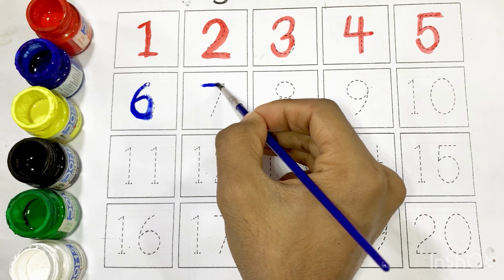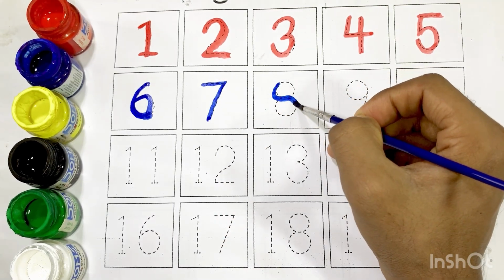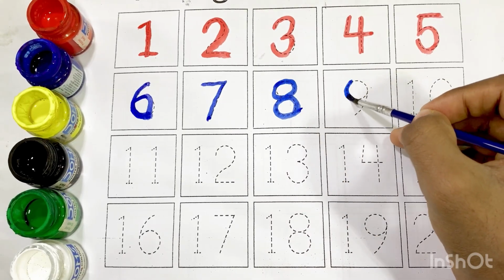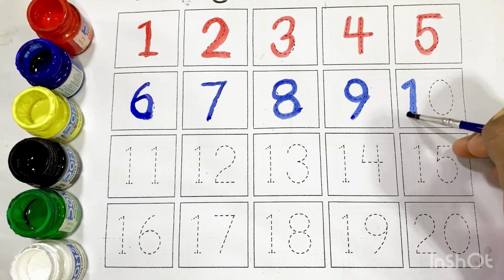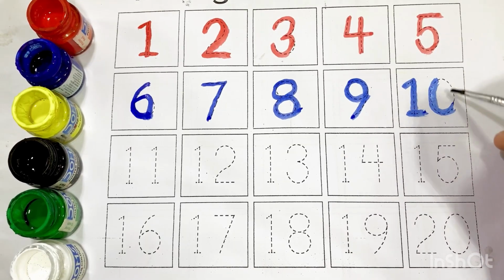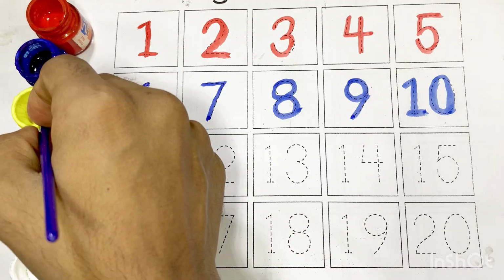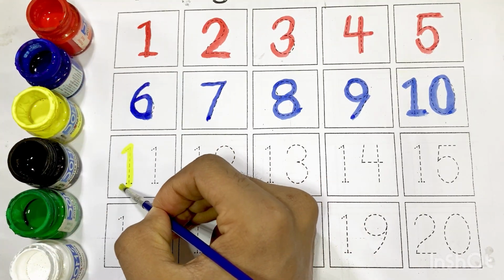This is 7. This is 8. This is 9. This is 10. Now the numbers of 11, and use yellow color. This is 11.